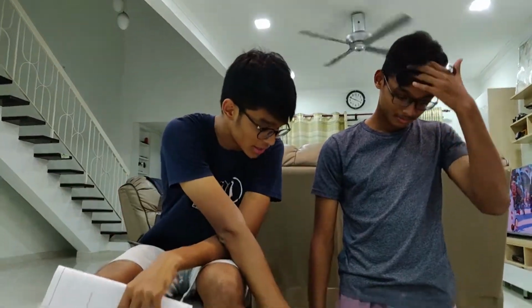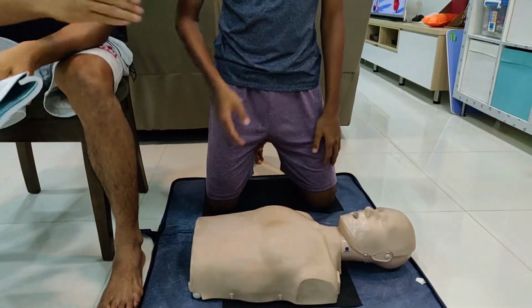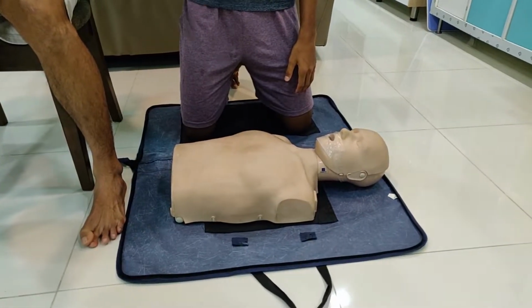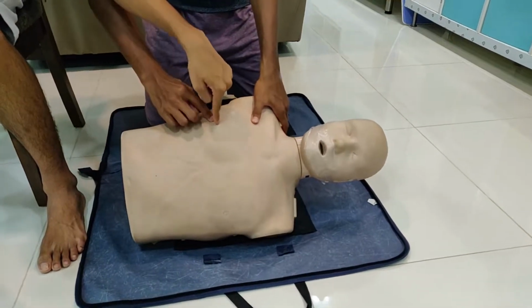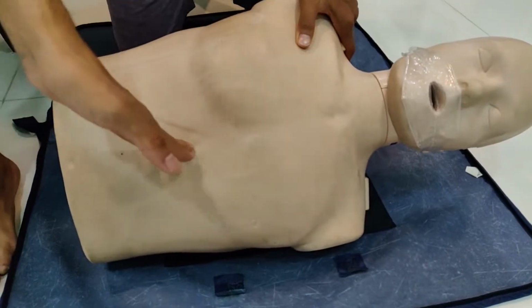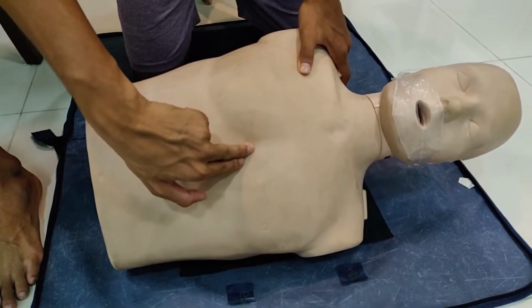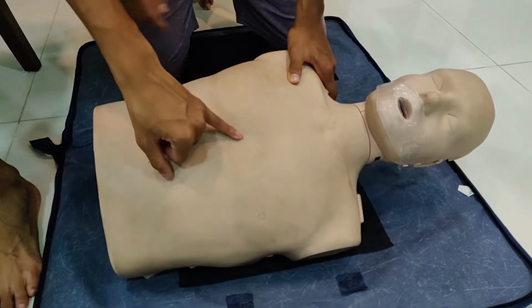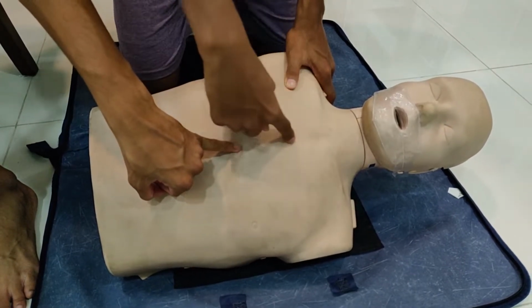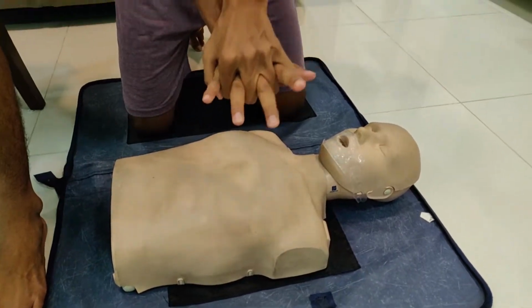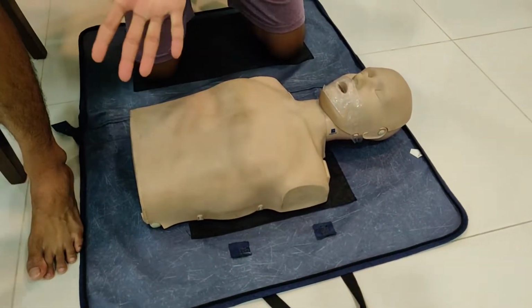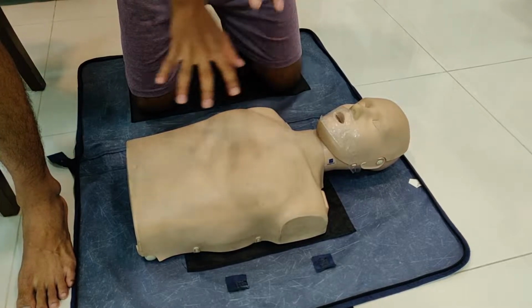So now, it's come to the compression part where you have to compress on the chest. Nikhil, where do you compress on the chest? The nipple line. Yes, it's called the nipple line. You draw an imaginary line between the nipples, and the center of that line is where you will press, where you will compress. Somewhere here? Yes. Okay. So you put your strong hand above your weak hand.